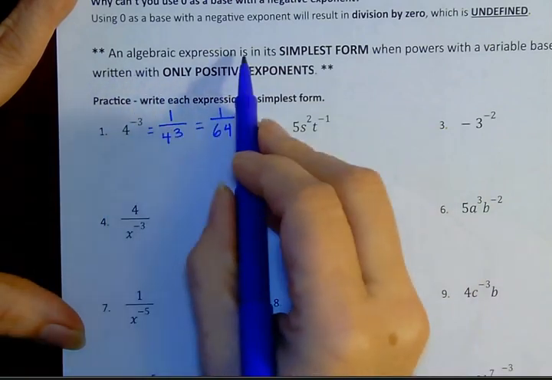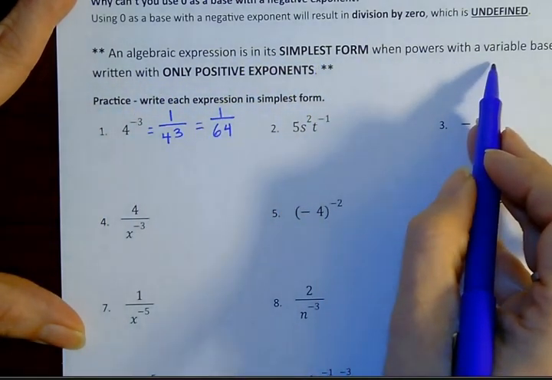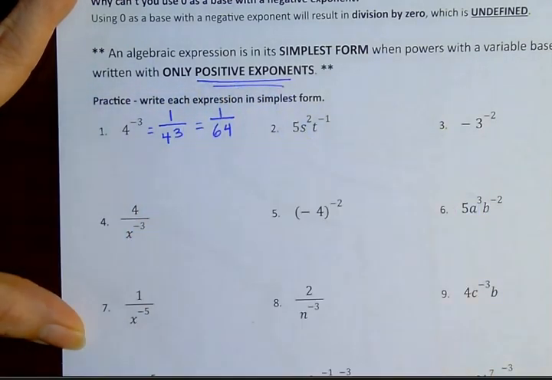Okay, an algebraic expression is in its simplest form when the powers with a variable base are written only as positive exponents. So this is the big takeaway. We like positive exponents when we are doing our math. We don't want any negative exponents.